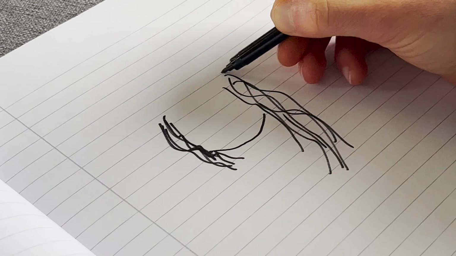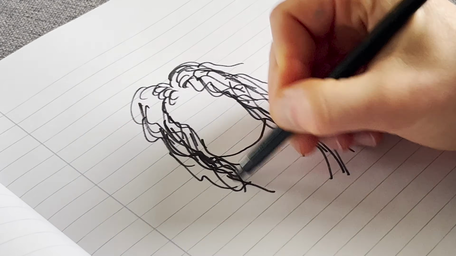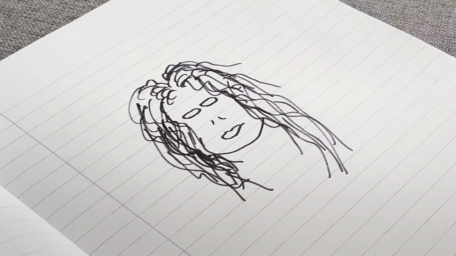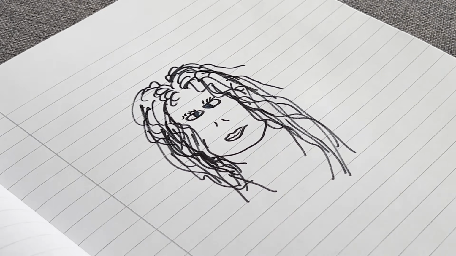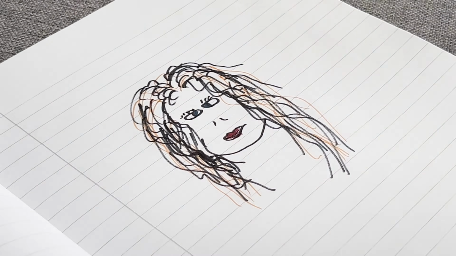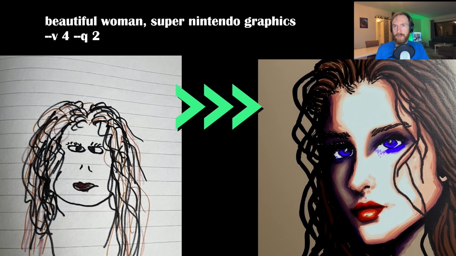Okay, so here I tried to draw what's supposed to be a beautiful woman, but that was not the result. But anyway, I thought I'd leave it in and see what we can get from it. Here we used the prompt beautiful woman Super Nintendo graphics --V4 Q2, and it turned out pretty good. I can see what it tries to do. It has the red lips, the brown reddish hair and the blue eyes. So I was quite impressed actually. I really like this one.